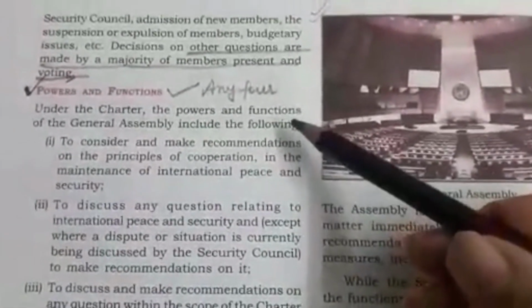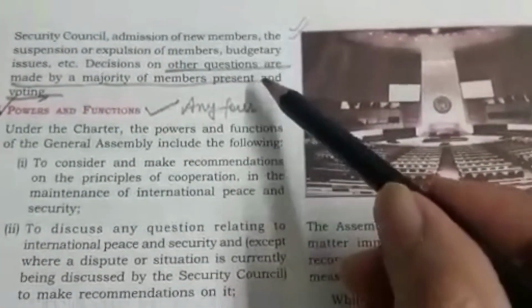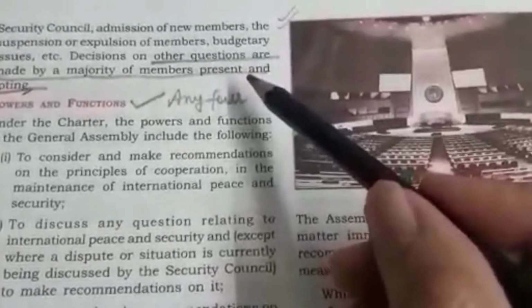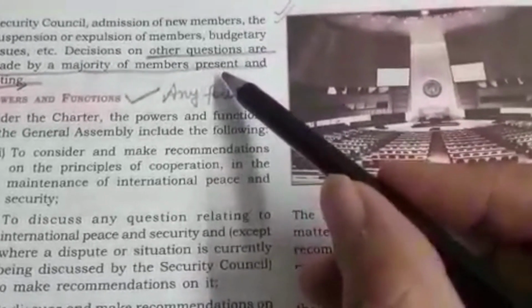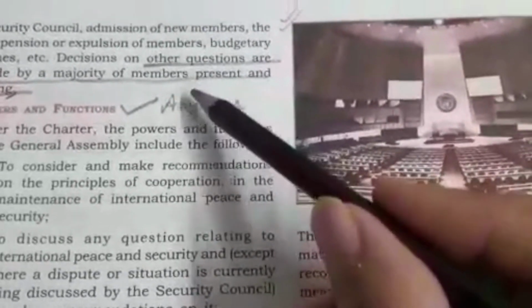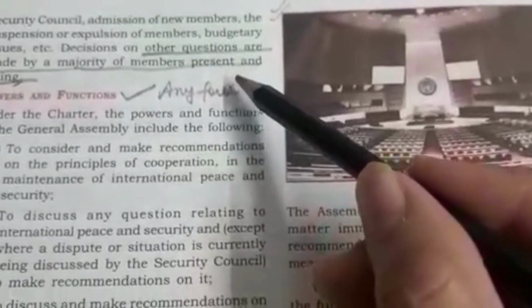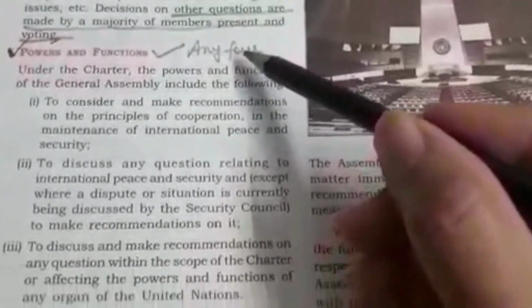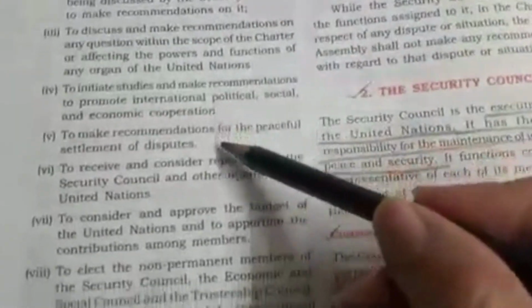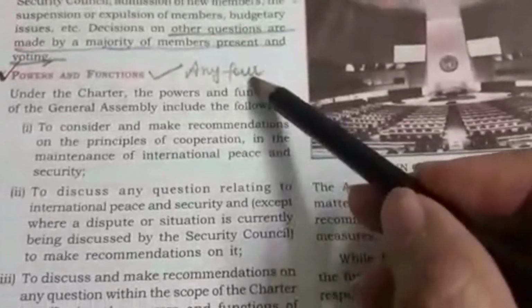Thereafter, decisions on other questions which are not that important as per the world situation are decided by the General Assembly by a majority of members present and voting. Majority would mean a simple majority, like more than 50%, but on important matters you have a 2/3 majority. Now so many functions of the General Assembly are given. There are about 9 points given here, and you can learn for your long answers any 4.